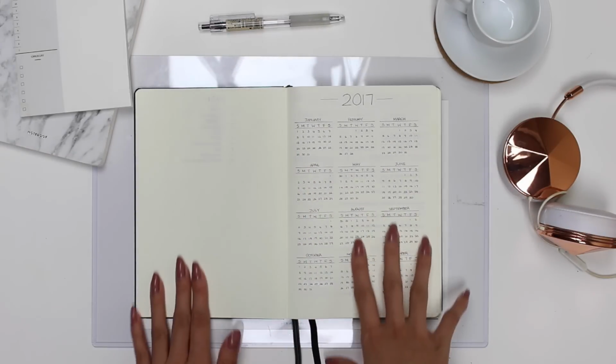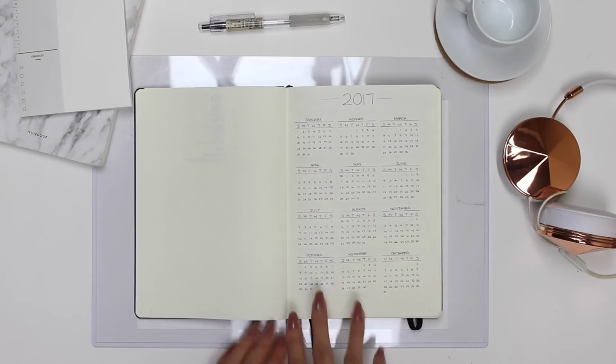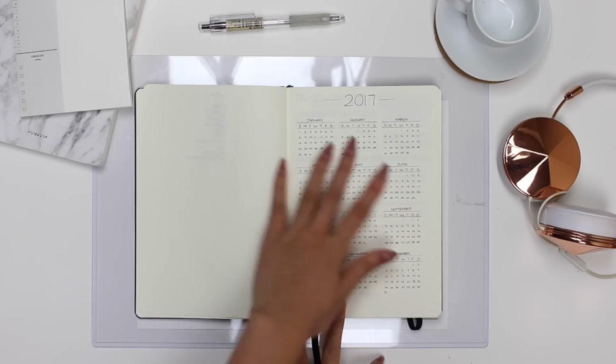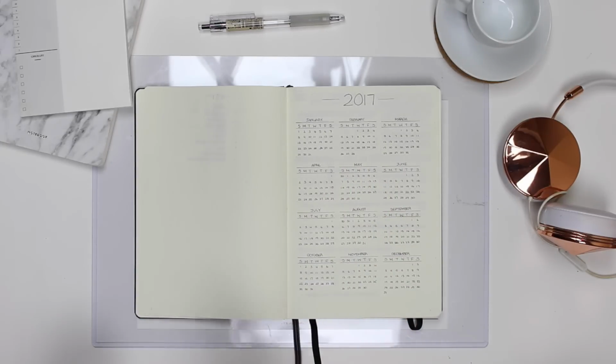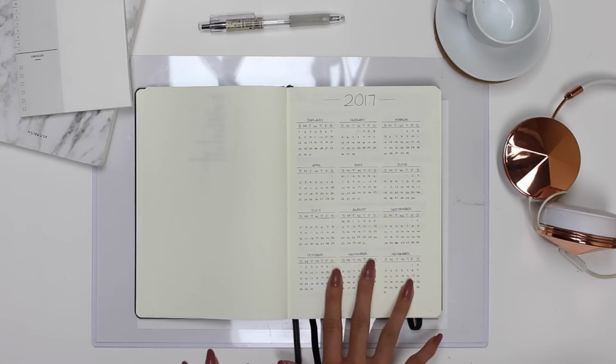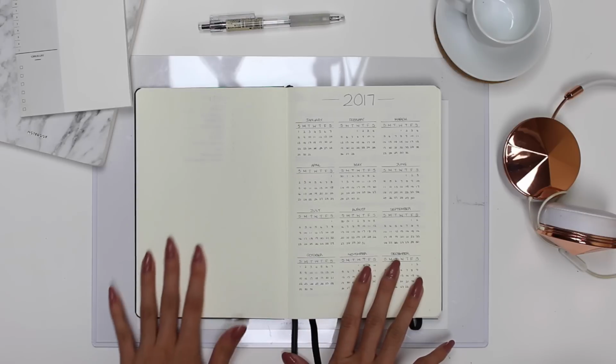And then on the next two pages, I have my 2017 overview. So I just have the calendar here. I could have made it 2 pages, but I don't know, I just like the small font kind of style. So I have my 2017 page here, and I'm still not quite sure what I want to put here.